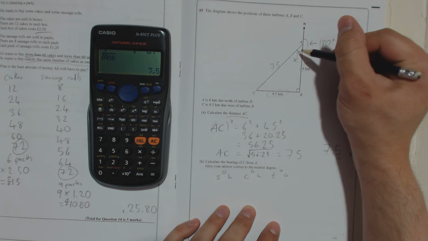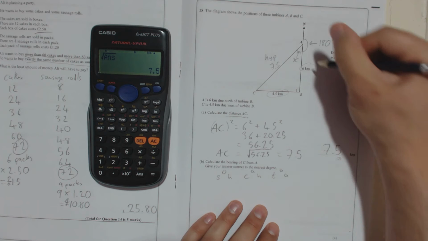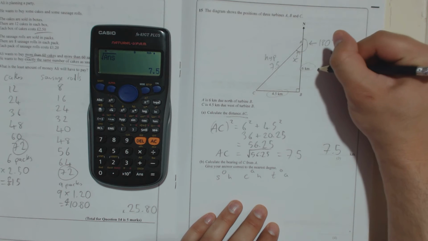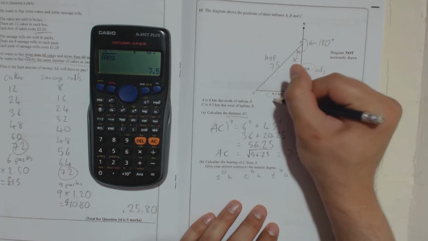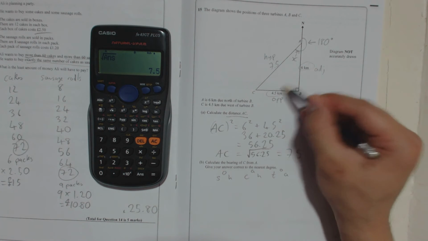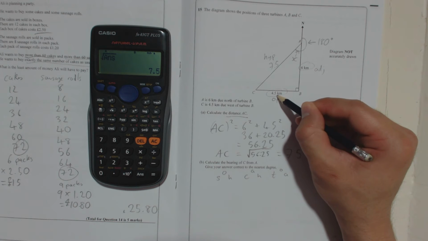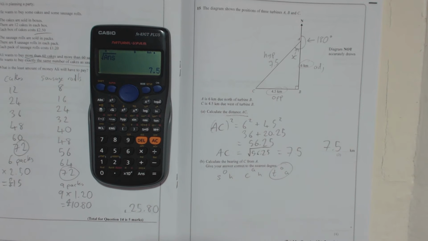So if X is there, you've got the hypotenuse there. You've got, this is next to the angle, so this is the adjacent, and then this here is the opposite. Now, I'm just going to use the ones that we already had, so 6 and 4.5, which means it's adjacent and opposite, which means I'm going to use that one.